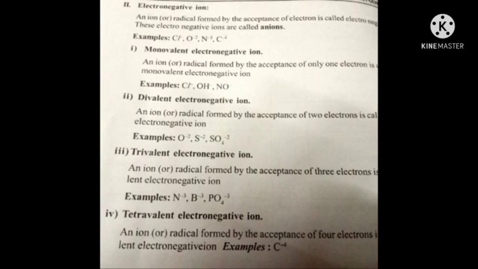If an atom gains 3 electrons, it is trivalent. If it is 4 electrons, it is tetravalent. Okay now, my dear children, like this, ions are subdivided into tetra, tri, mono.